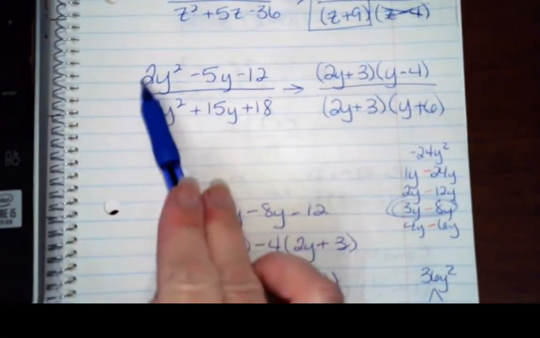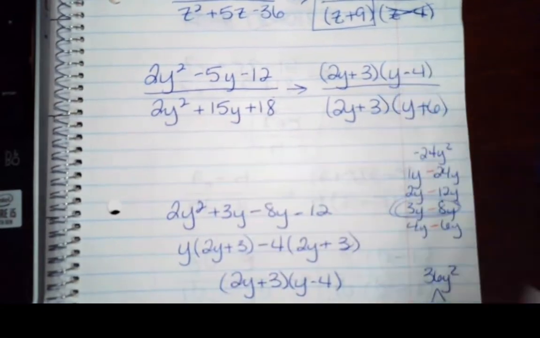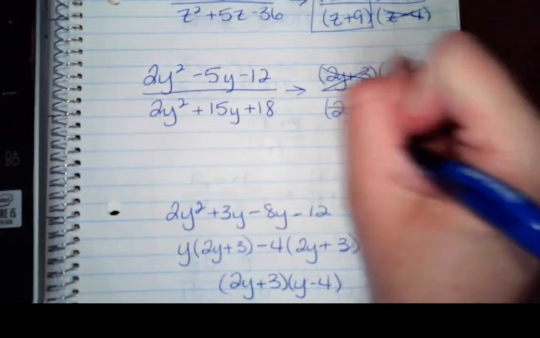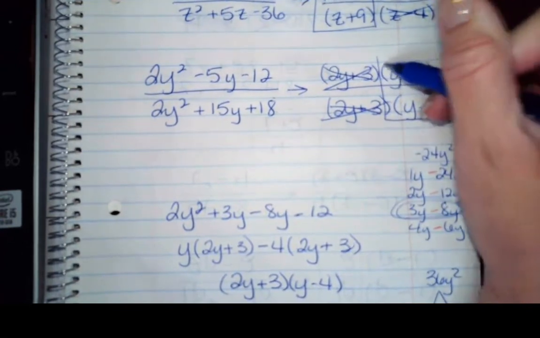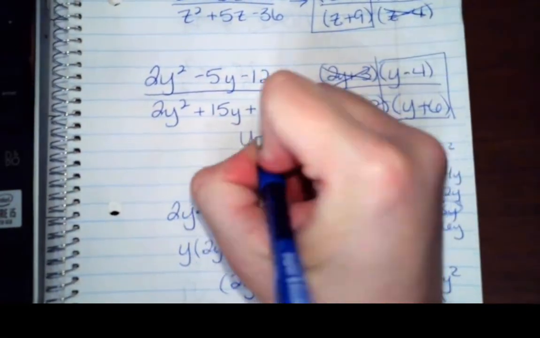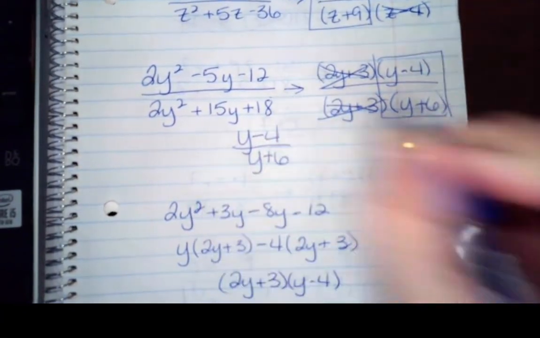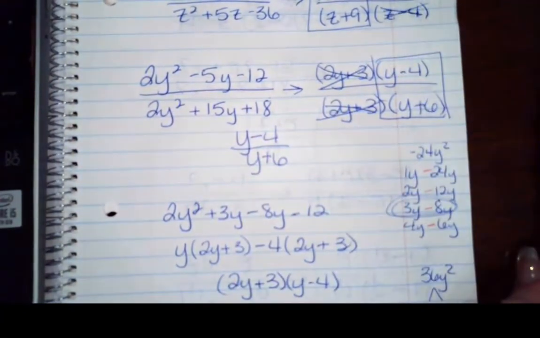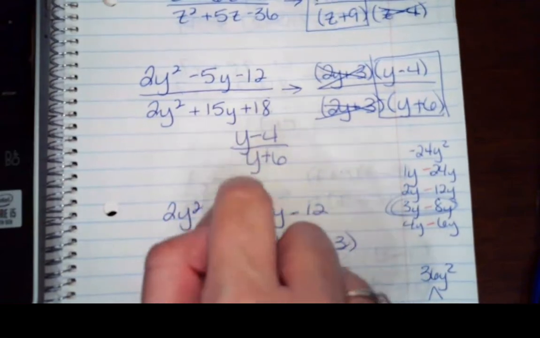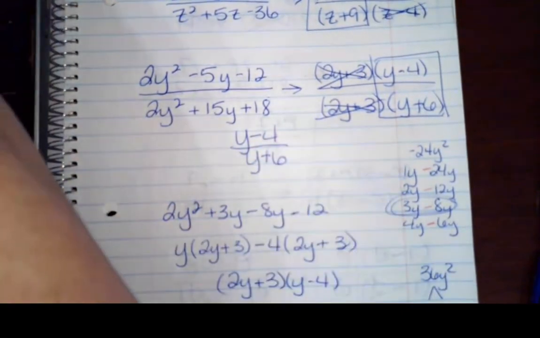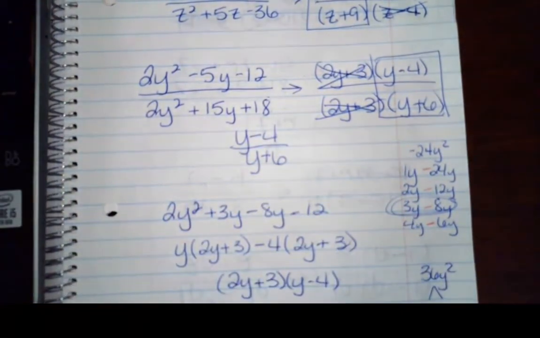So we've changed our addition subtractions into multiplications, and any number divided by itself is 1. So that ends up being y minus 4 over y plus 6. You can leave the parentheses or you can take them off. It doesn't matter. But don't reduce the y's. Don't reduce the 2's out of the 4 and the 6. Because you change it into a multiplication problem. Or an addition subtraction problem.